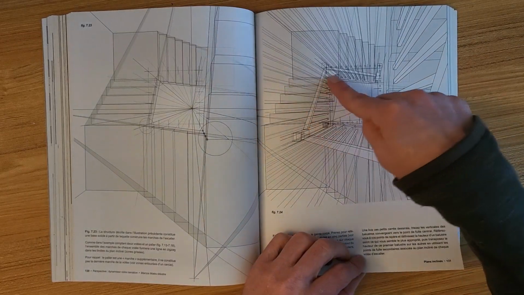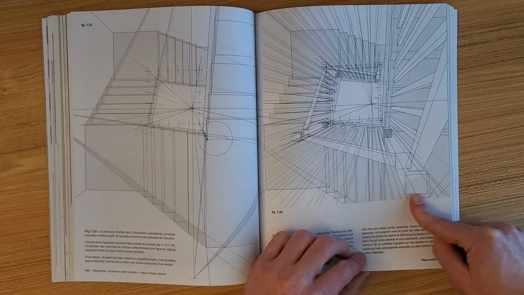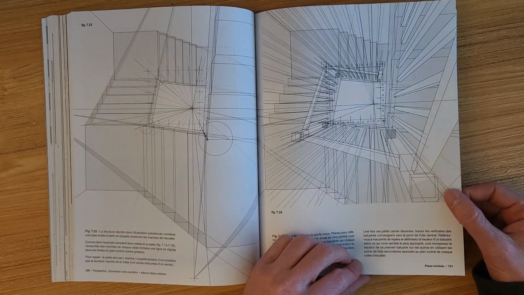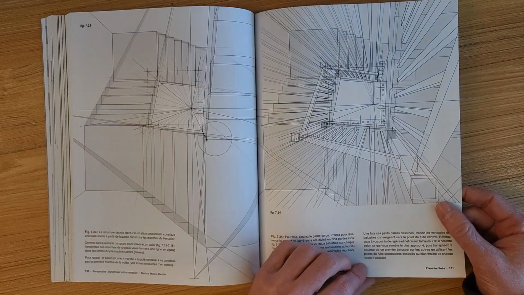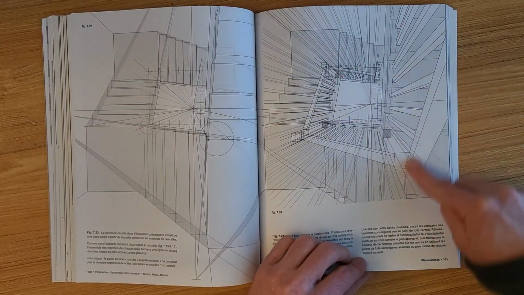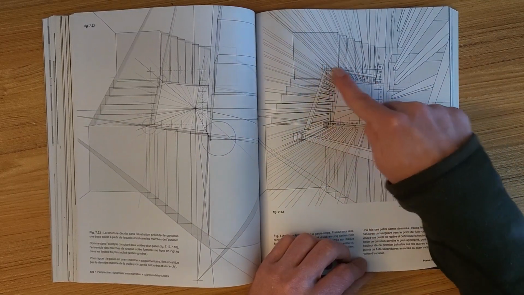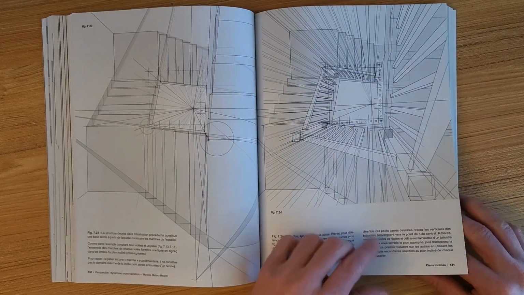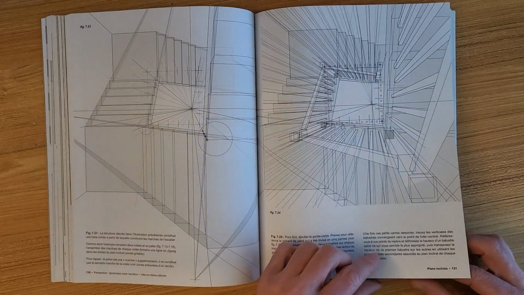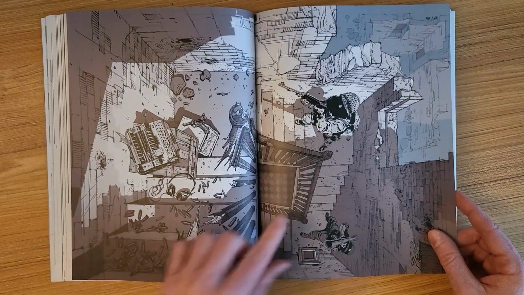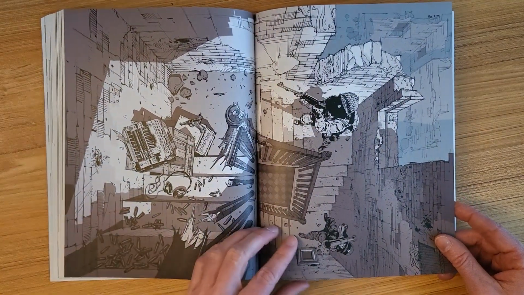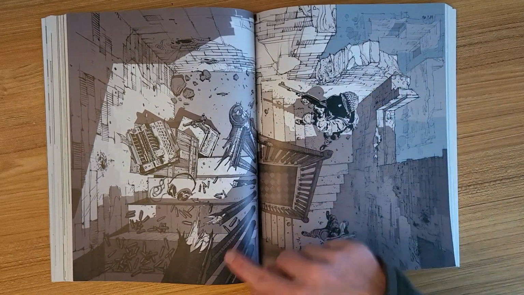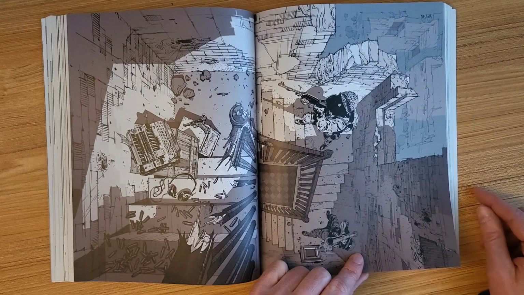Yeah, so here the stairs are kind of flat, but it's the building perspective going down, and how do you call that, the railing that has the perspective. Here we see the example, finished example.